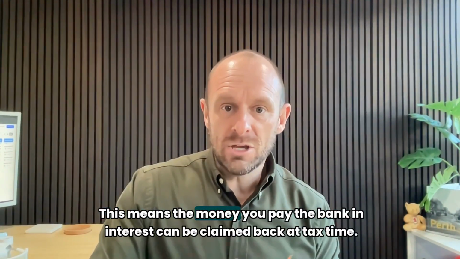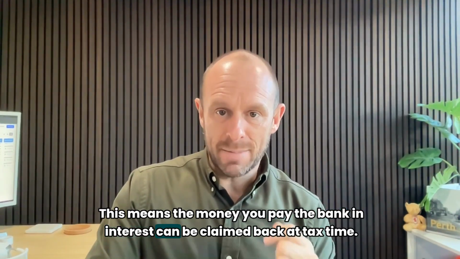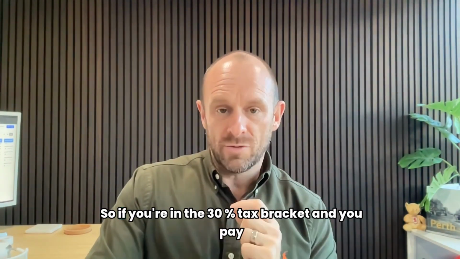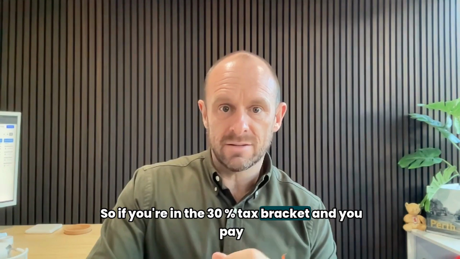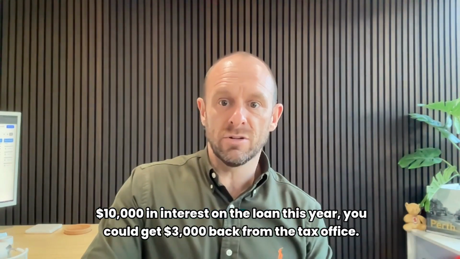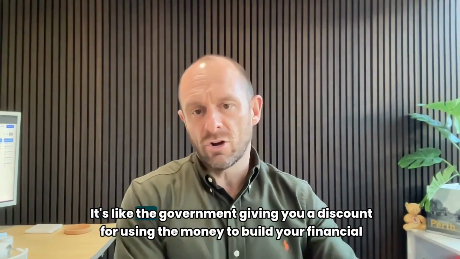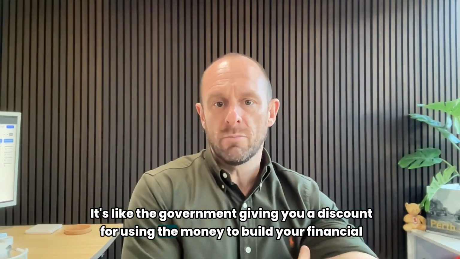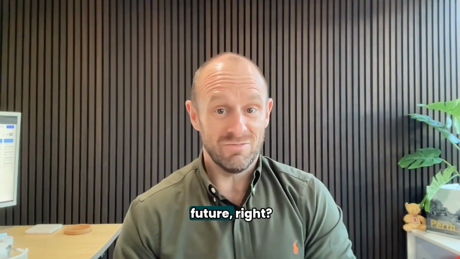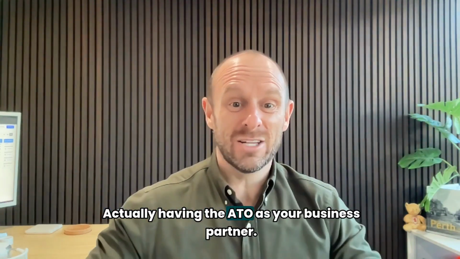This means the money you pay the bank in interest can be claimed back at tax time. So if you're in the 30% tax bracket and you pay $10,000 in interest on the loan this year, you could get $3,000 back from the tax office. It's like the government giving you a discount for using the money to build your financial future, right? Actually having the ATO as your business partner.